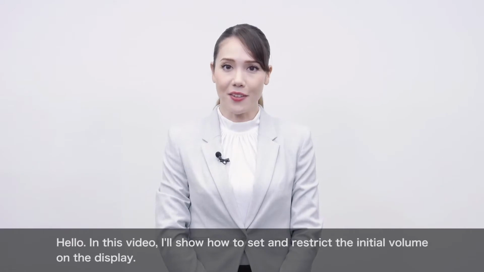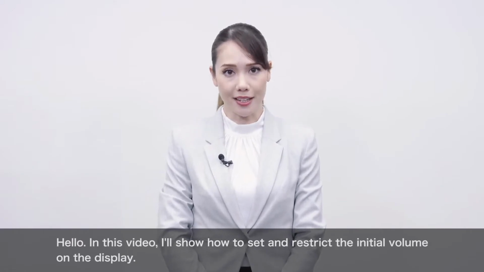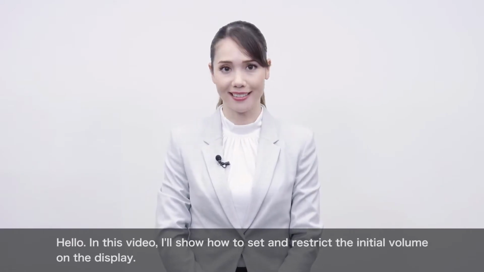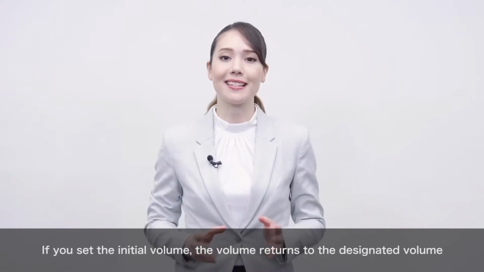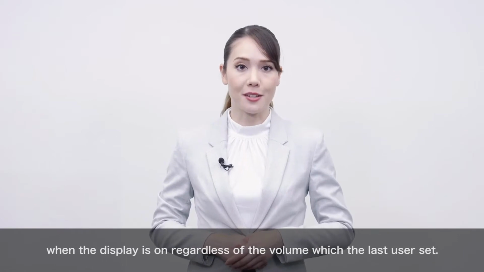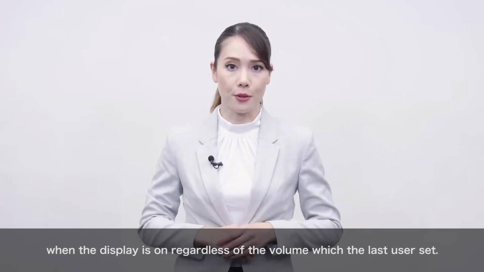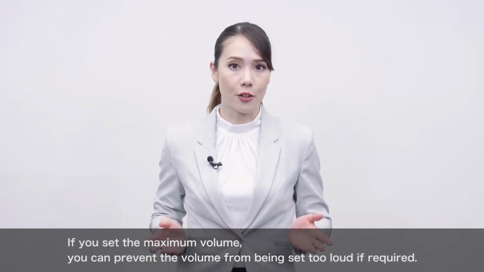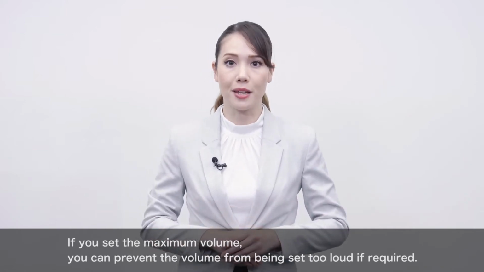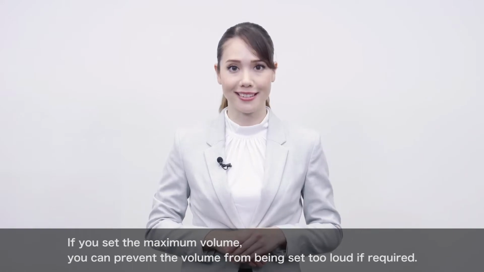Hello! In this video, I'll show how to set and restrict the initial volume on the display. If you set the initial volume, the volume returns to the designated volume when the display is on, regardless of the volume which the last user set. If you set the maximum volume, you can prevent the volume from being set too loud if required.